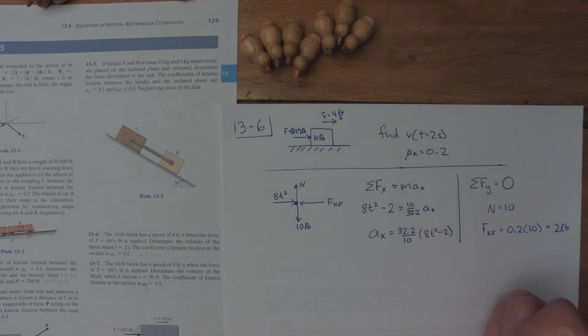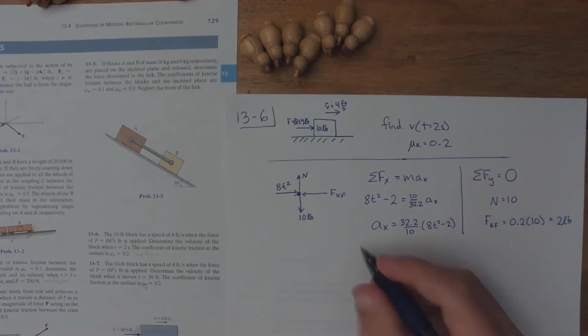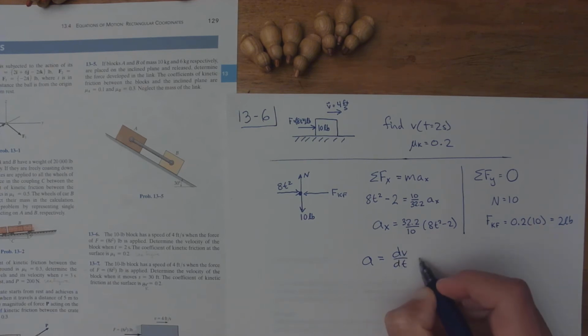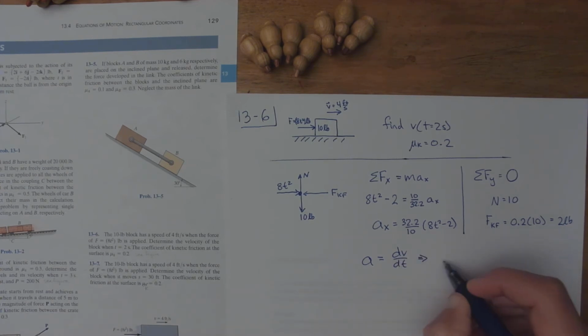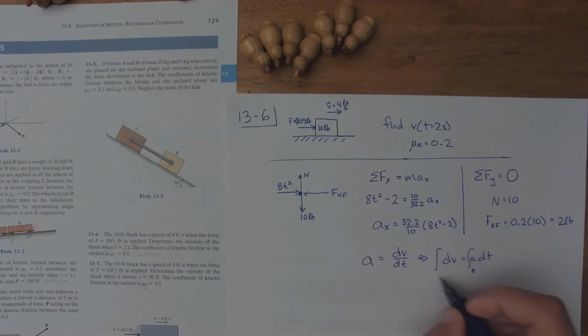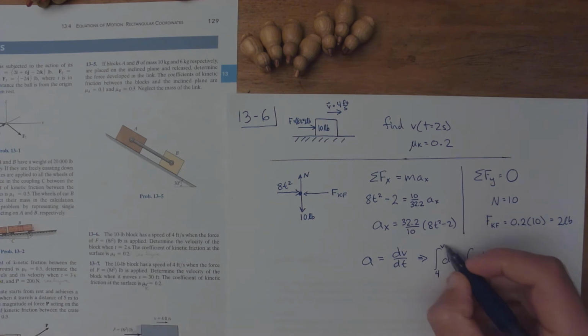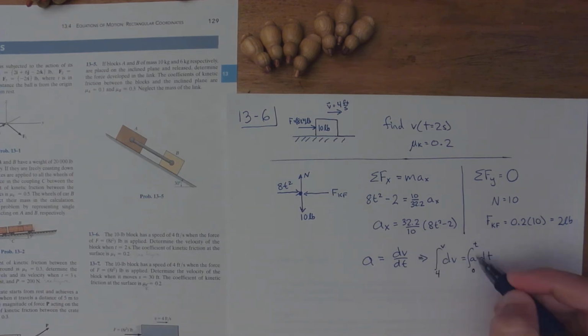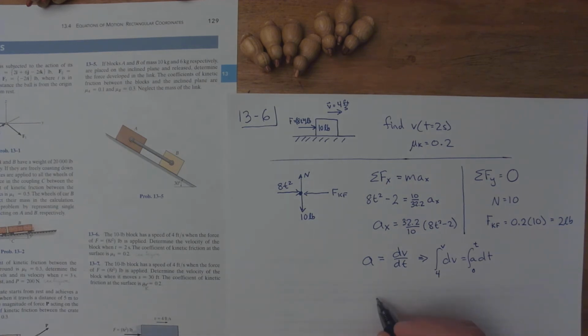Well, we have the acceleration as a function of time, but we want to know what the velocity is. But I know the acceleration is the derivative of the velocity with respect to time, or dv is equal to a dt, and I can integrate. Fortunately, I know what the initial velocity is, so I can put that in for the lower limit of integration, and then let's just use v and t for our upper limits of integration, and we can take this and put it in for the acceleration.